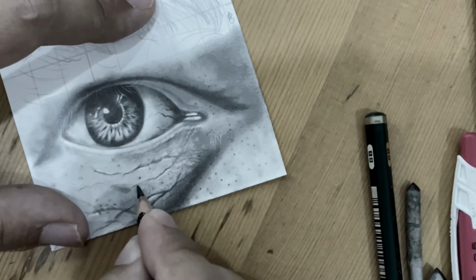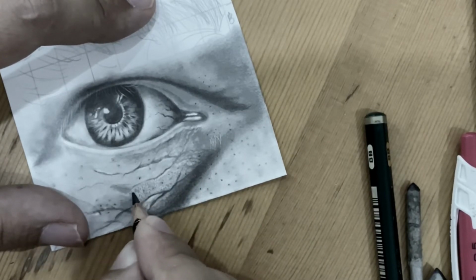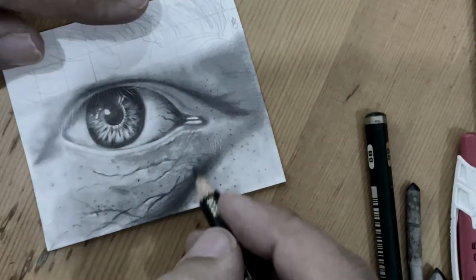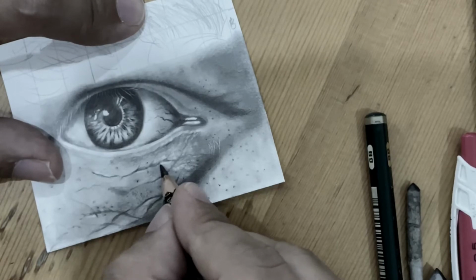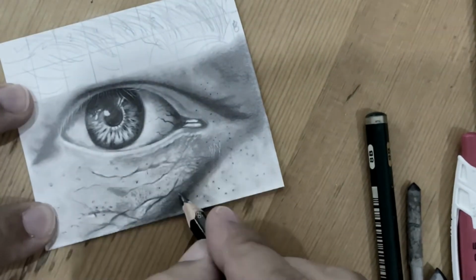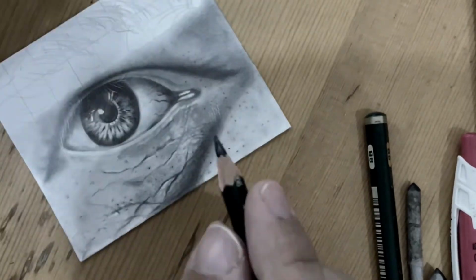Now I'm using the stippling method over here, as you can see, and just blending it slightly with the brush. I think I'll be using some stippling in here as well. It's giving me a very nice and realistic texture.